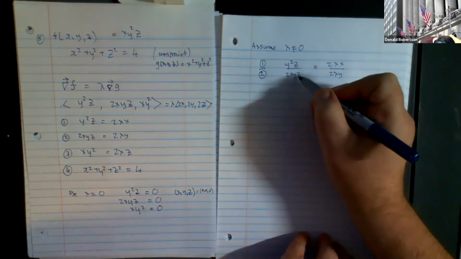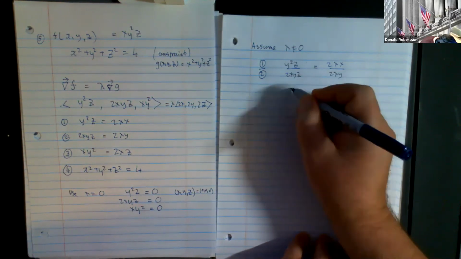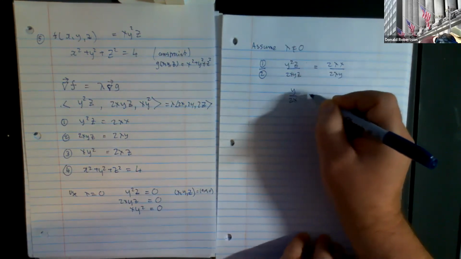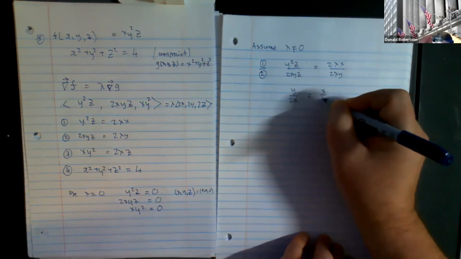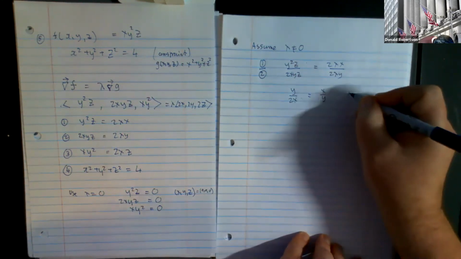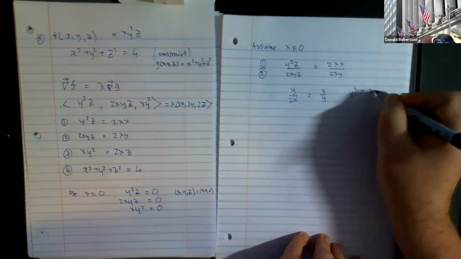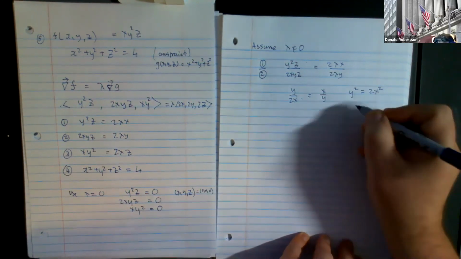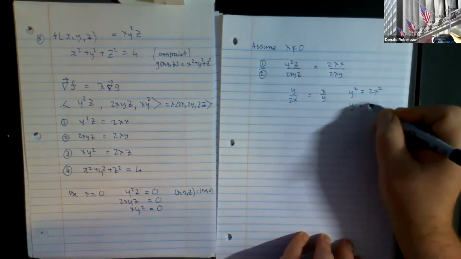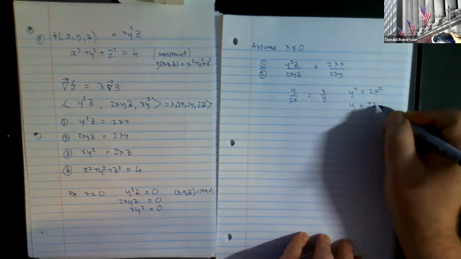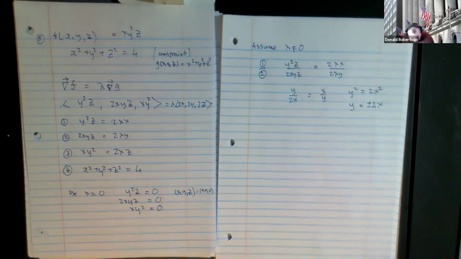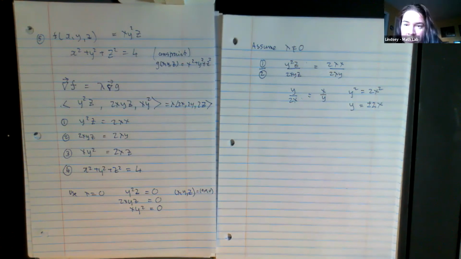The z's cancel, one of the y's cancel. So I get y over 2x equals x over y. If I rearrange that, won't you get y squared equals 2x squared? And so won't y be plus or minus root 2 x?